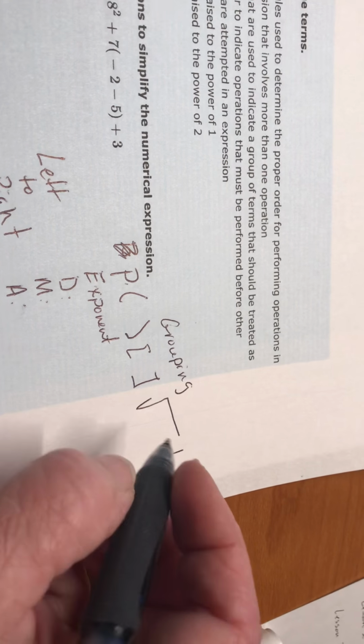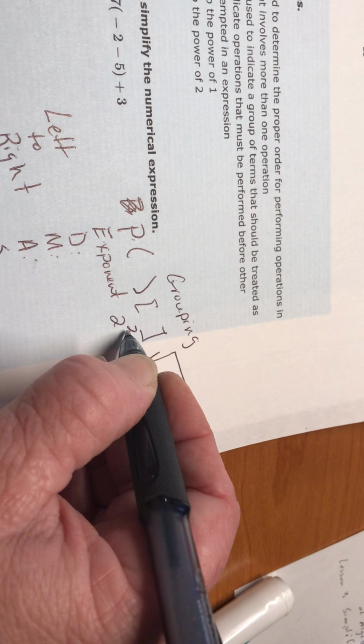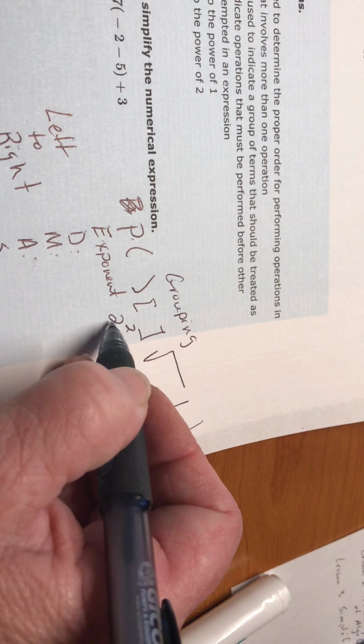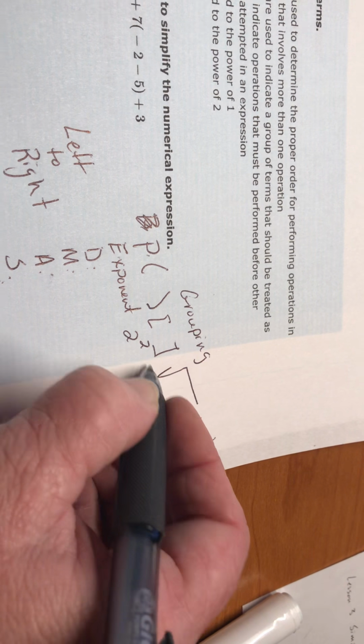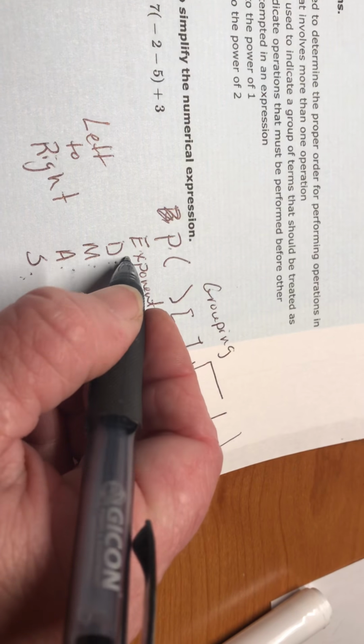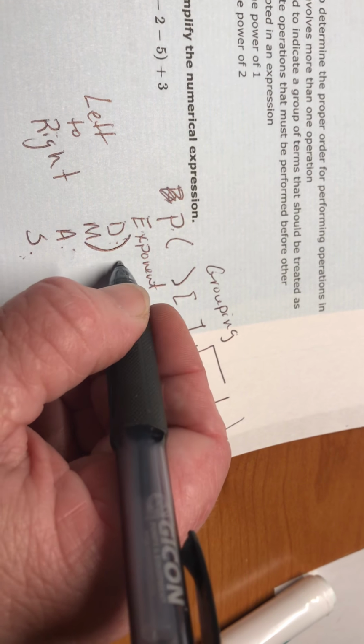After you take care of this stuff, you're going to take care of exponents. Exponents are the stuff raised to a power. So if you have a 2 squared, you're going to do that math. 2 squared equals 2 times 2. All right, you're going to do that math. All right, then you're going to multiply and divide at the same time, left to right.